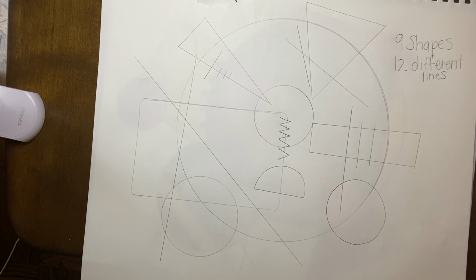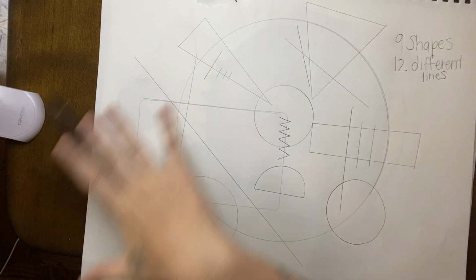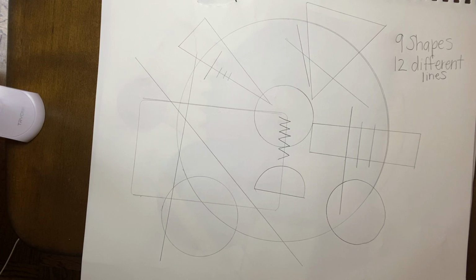And now we really have a piece that's starting to look like Kandinsky would make. We have various different shapes, we have various different lines, and they're kind of placed in an interesting way. So once you're at this point, you've done 9 shapes and 12 different lines.